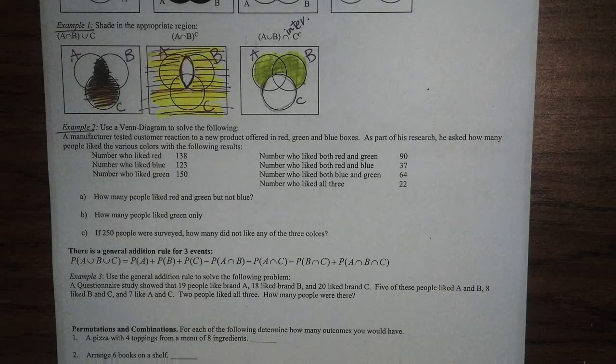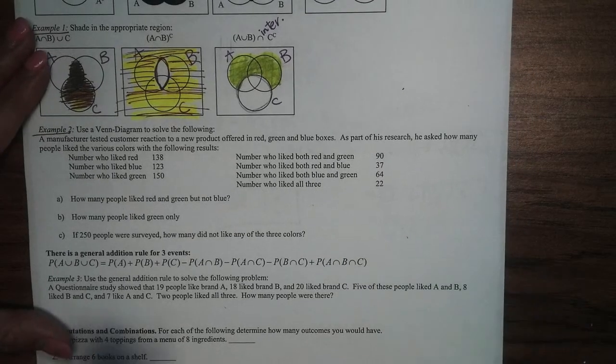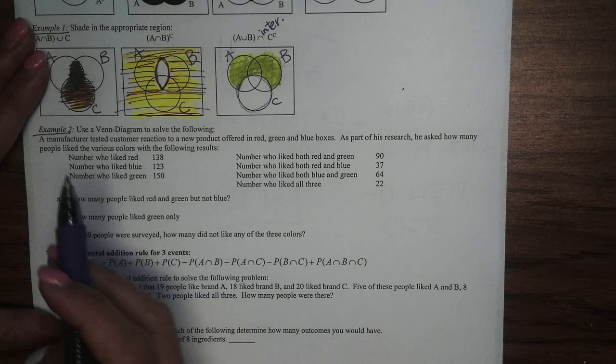Pause for questions. All right, example 2 is for sure one of your questions on the test, so make sure you know how to do it. Example 2, use a Venn diagram to solve the following. Read the question.